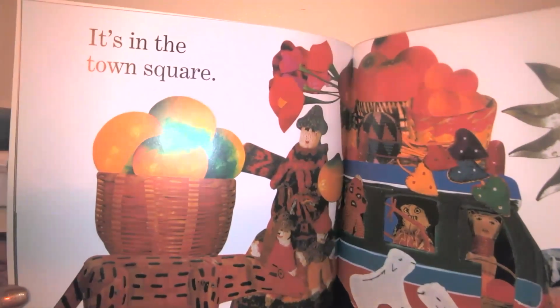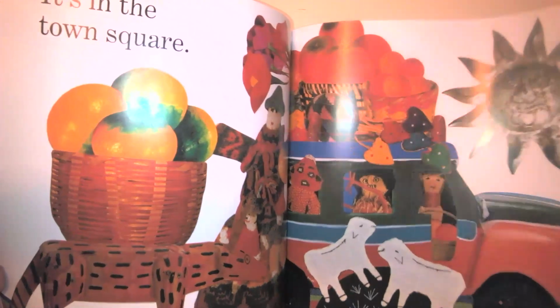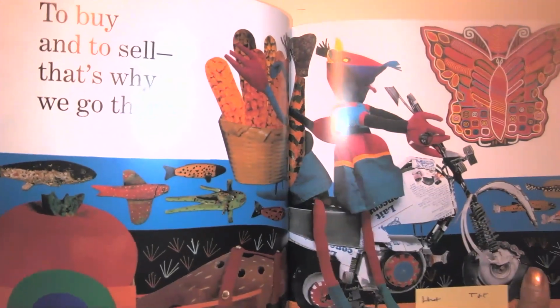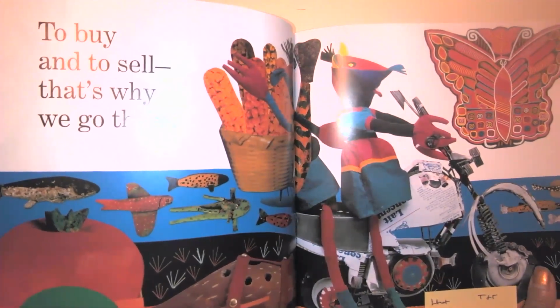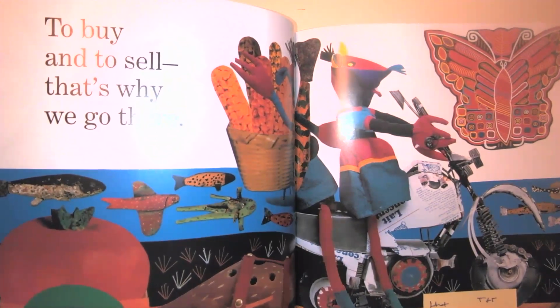It's in the town square. To buy and sell. That's why we go there.